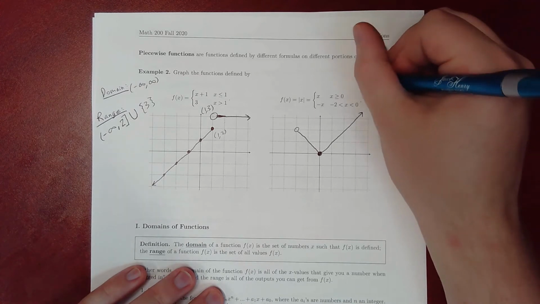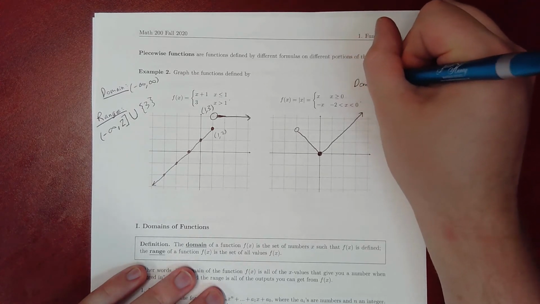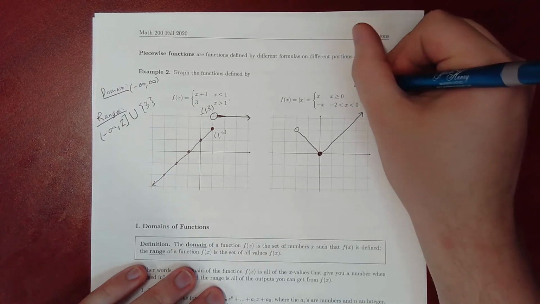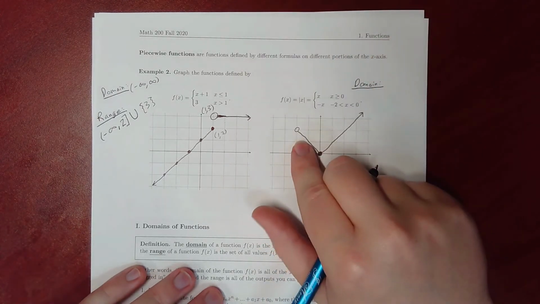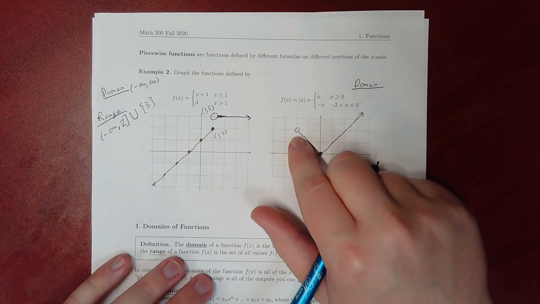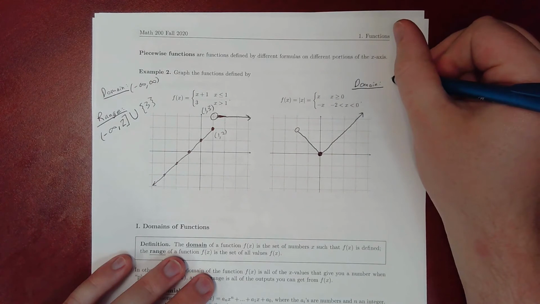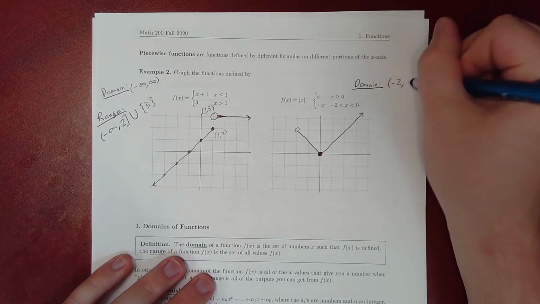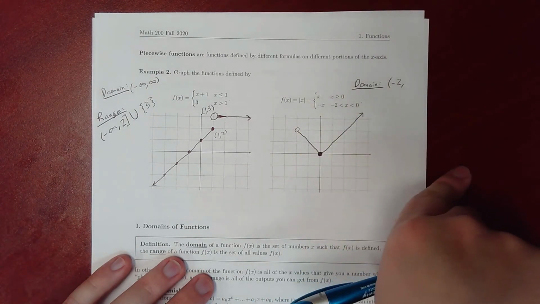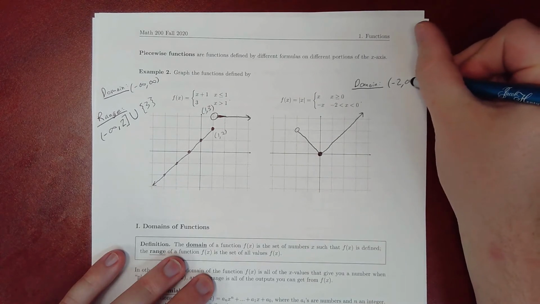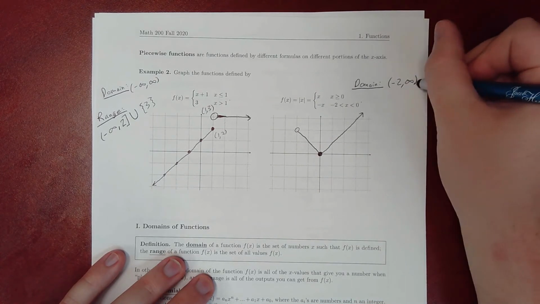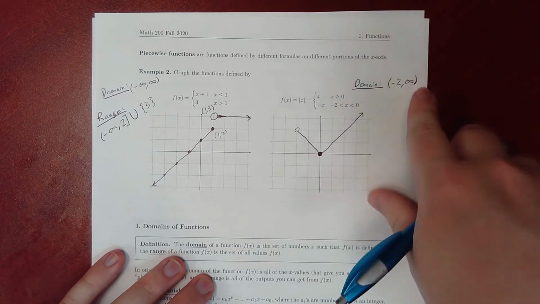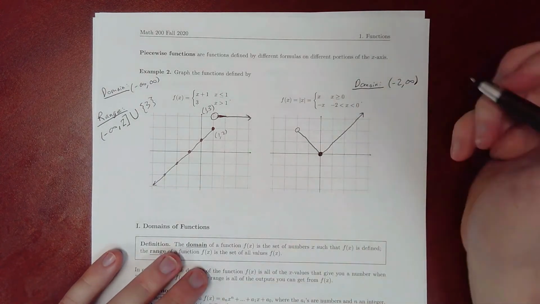So when we look at our domain here, the lowest value we try to get to is negative 2. We don't include it though, so because we don't include it, we put a parenthesis. And then we can go as far as we want, so we can go all the way to infinity. So negative 2 to infinity. And when we're using infinities, you always put a parenthesis.